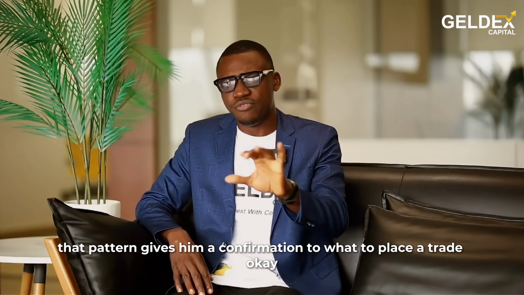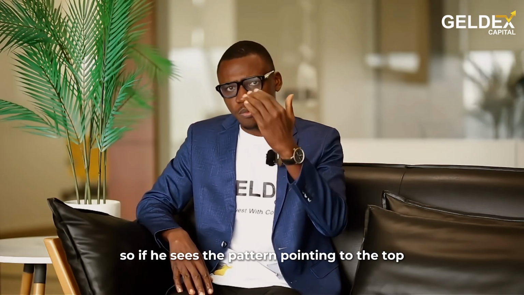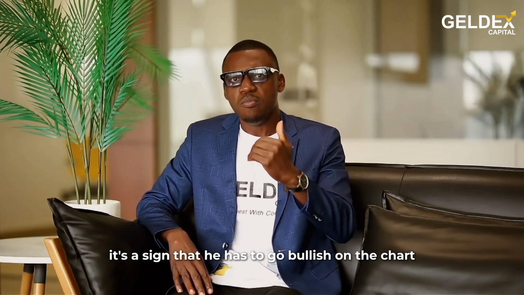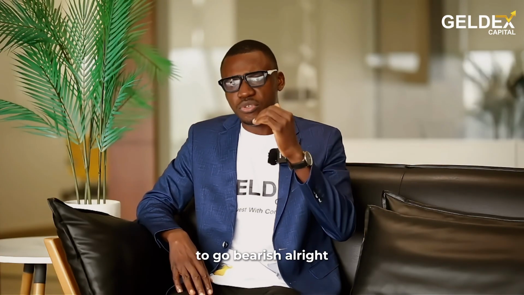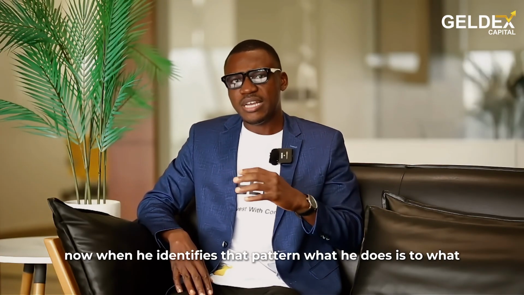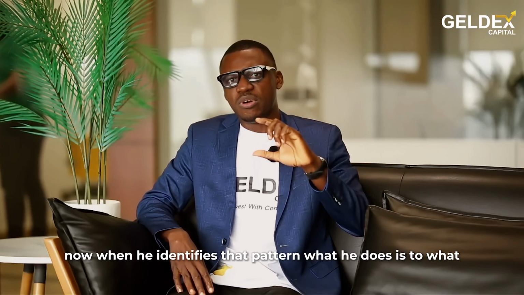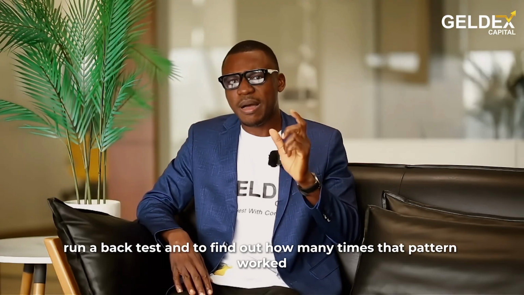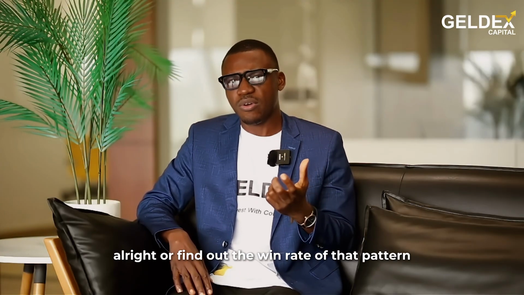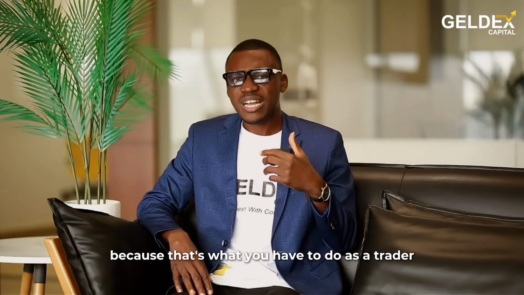To place a trade. So if he sees the pattern pointing to the top, it's a sign that he has to go bullish on the chart. When he sees a pattern pointing to the bottom, it's a sign for him to go bearish. Now when he identifies that pattern, what he does is run a back test to find out how many times that pattern worked, or find out the win rate of that pattern, because that's what you have to do as a trader.